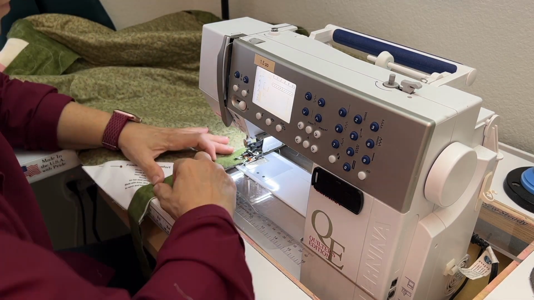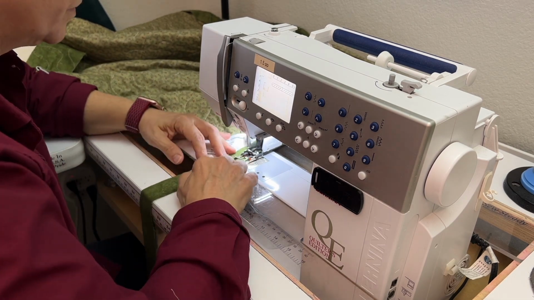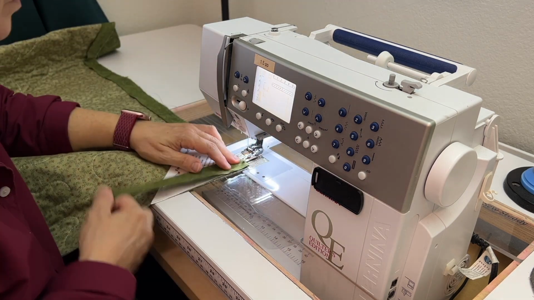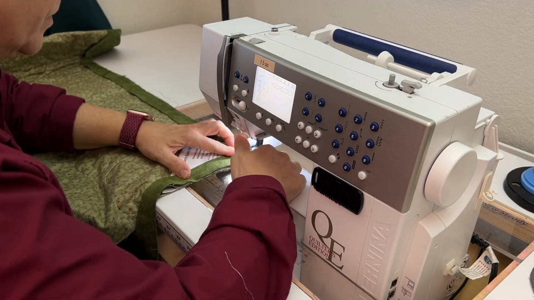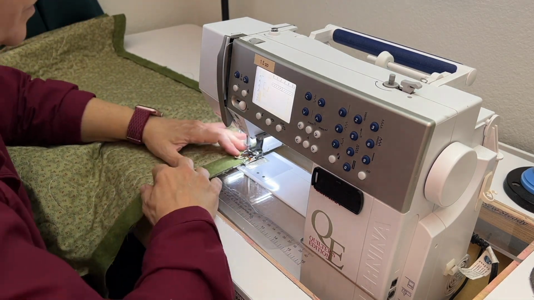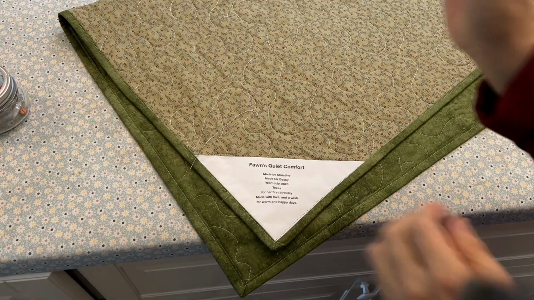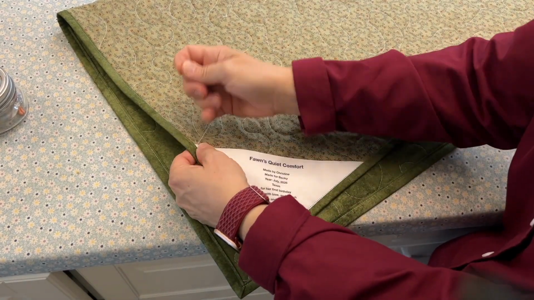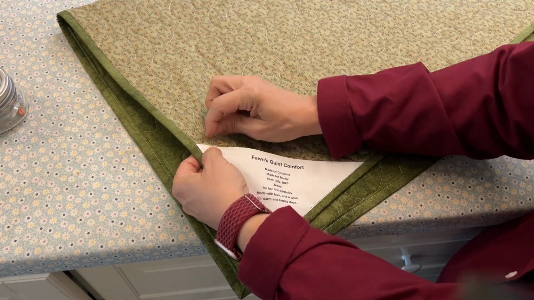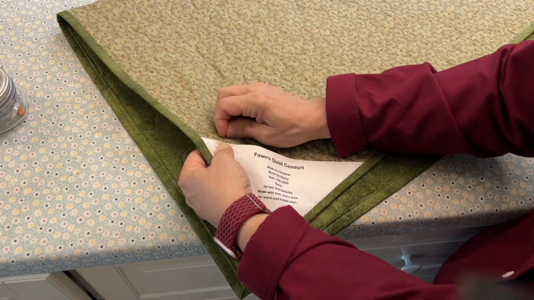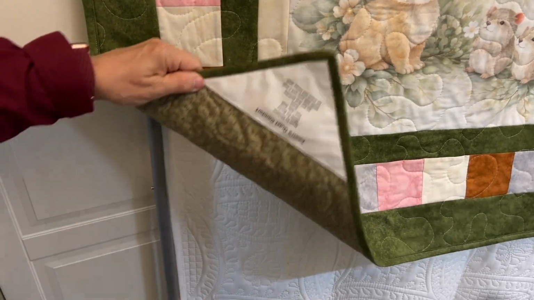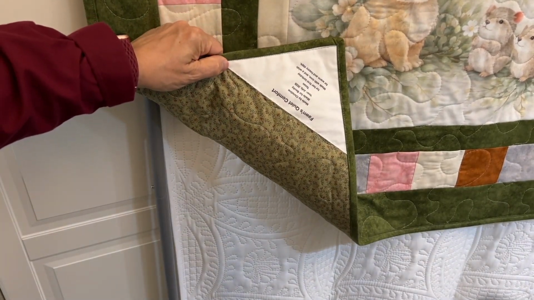Now when you come to the part where your label is pinned, there's really nothing special to do. You've got a couple more layers of fabric, but otherwise you're just going to complete your binding as normal. Now once your binding is complete, your label's pretty secure, but we do want to close up this open end. I like to hand stitch it in place with a simple slip stitch. There. Now your quilt is finished with your beautiful quilt label.